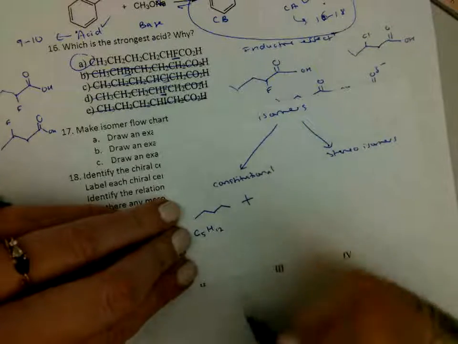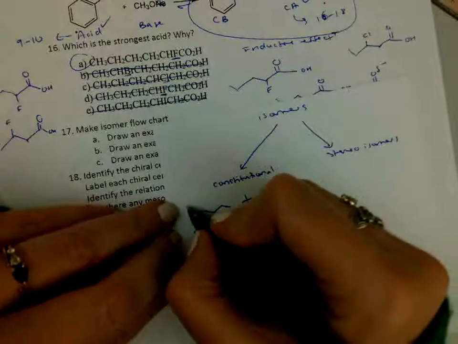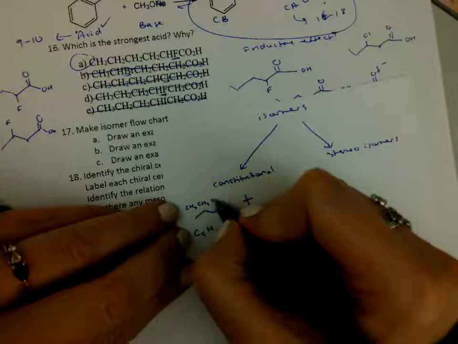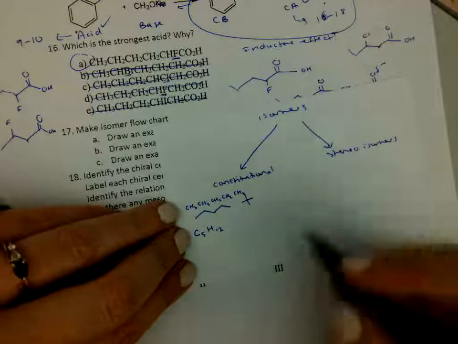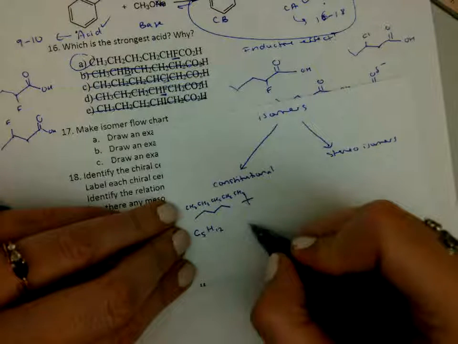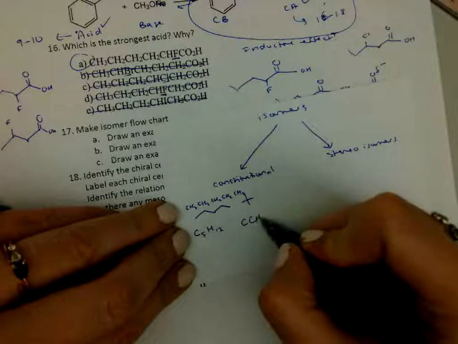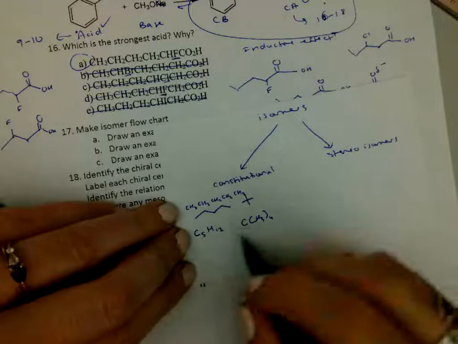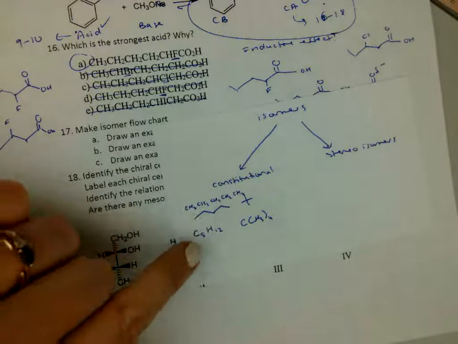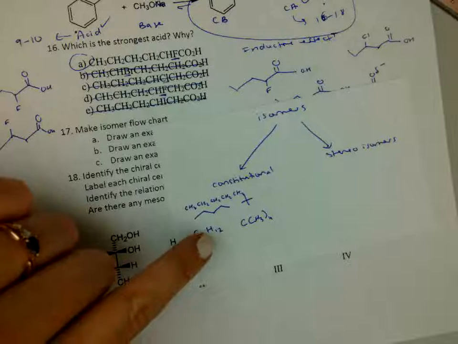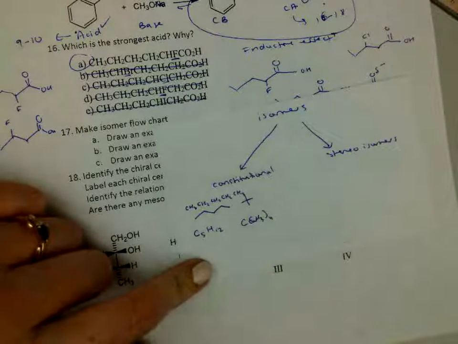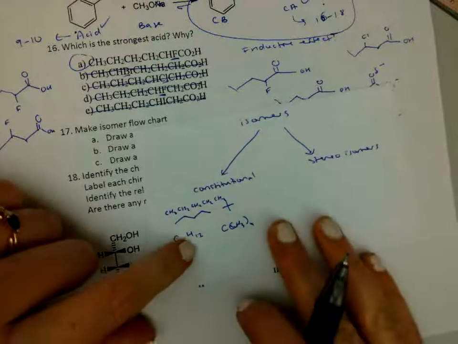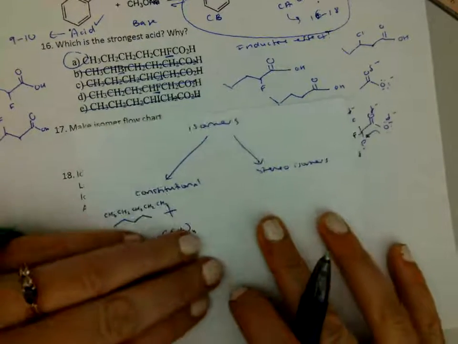C5H12. Their condensed formula would be CH3, CH2, CH2, CH2, CH3. Sorry, I know this is small. I have limited space. For this one, the condensed formula would be CH3, 4. So they have the same number of carbons, hydrogens, atoms, but they have different condensed formulas is what I like to say.